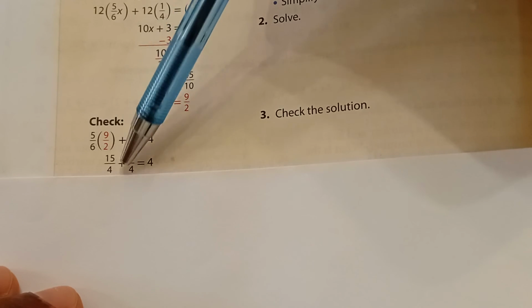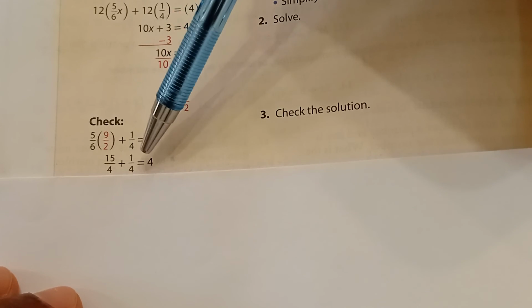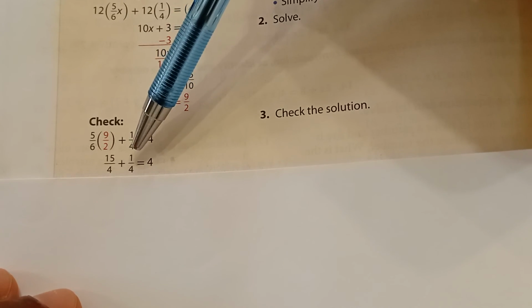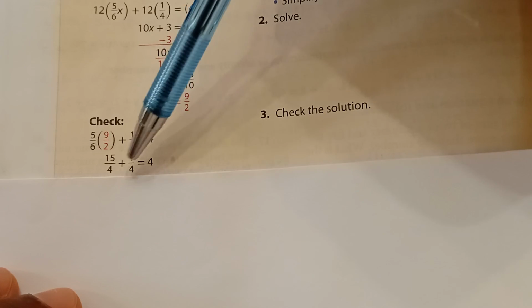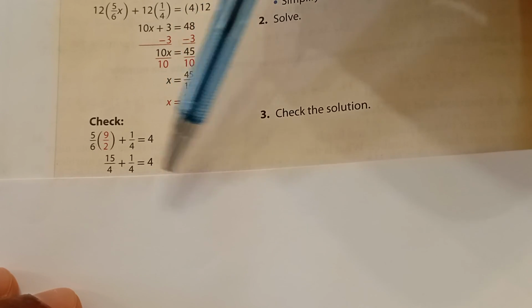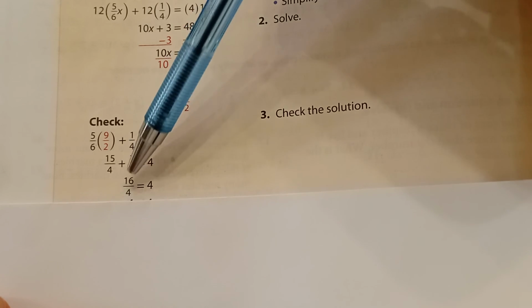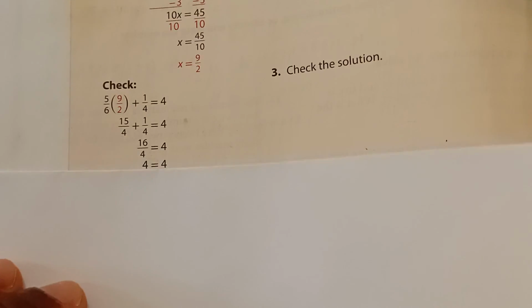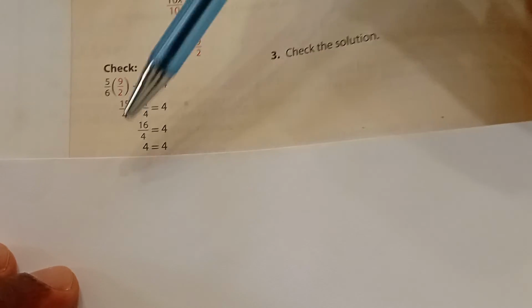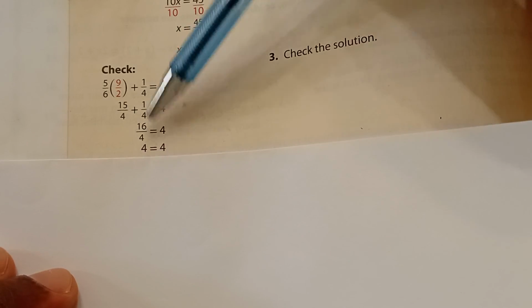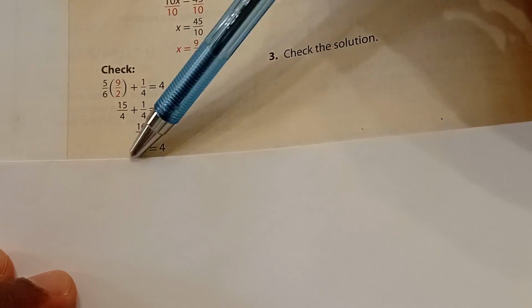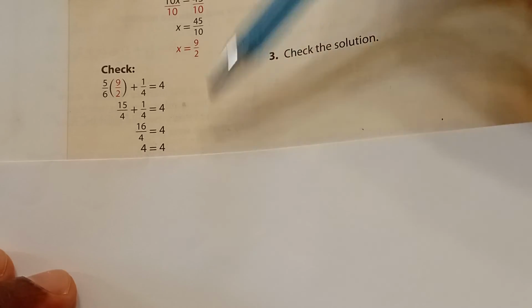Now 15 quarters plus 1 quarter will give us 16 quarters. And of course, 16 quarters means 16 divided by 4, which is going to be 4. Okay, so that's what we have here. And we can clearly see that 16 divided by 4 is 4 and both sides balance. Once that's the case, we know our solution is correct.